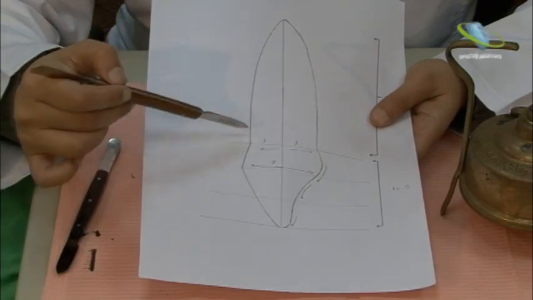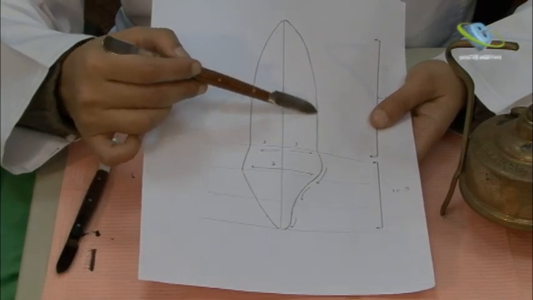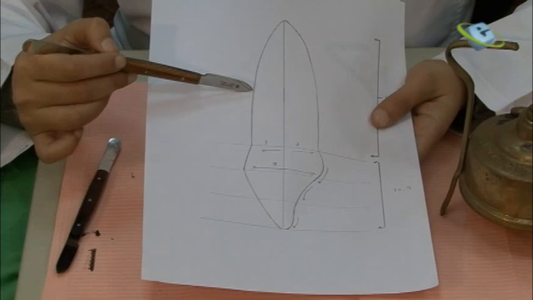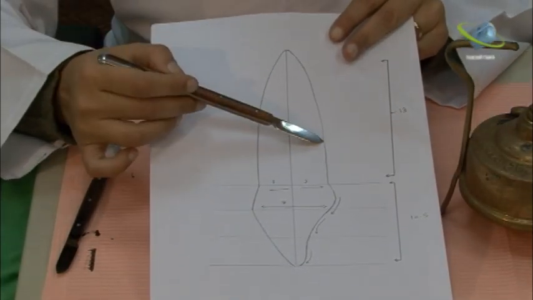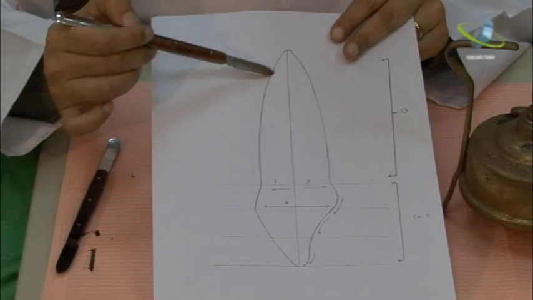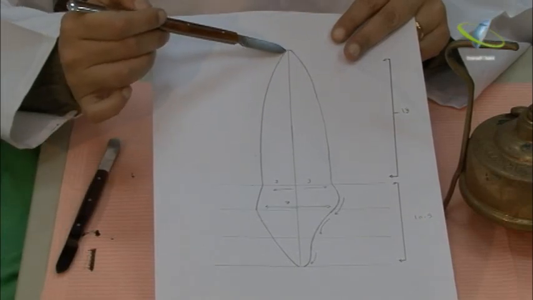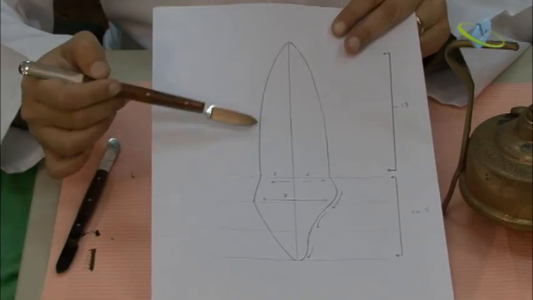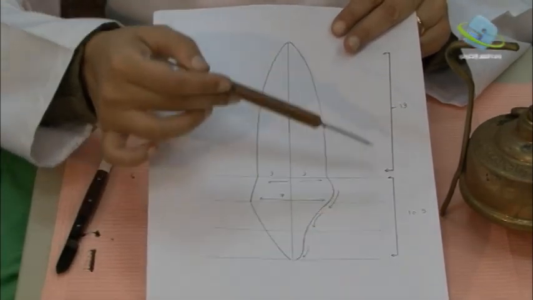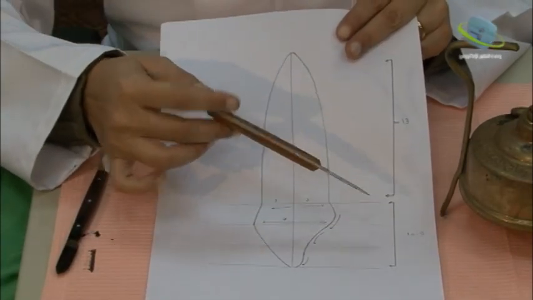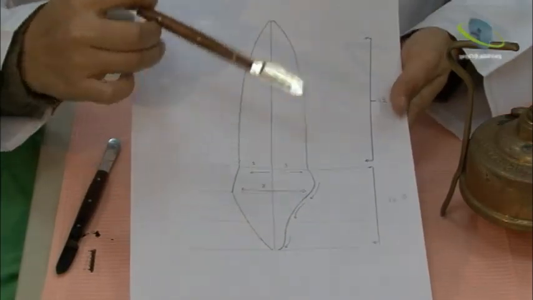The root is conical in shape. We will draw it as two parallel lines at the first third, then the parallel lines start to converge till the apex, so it will make the root. The dimensions are 10.5 millimeters for the crown and 13 millimeters for the root.